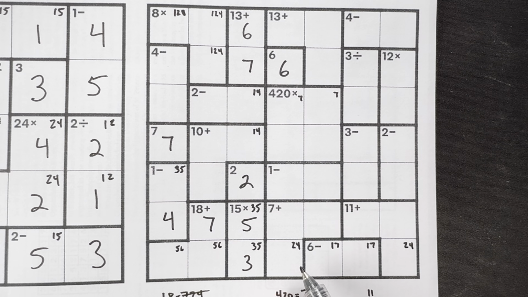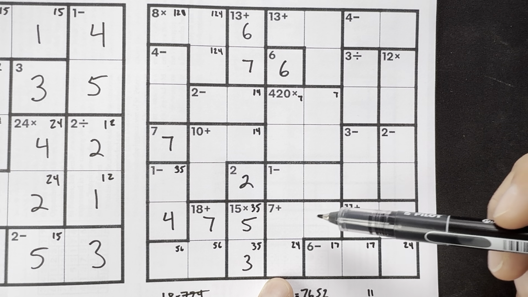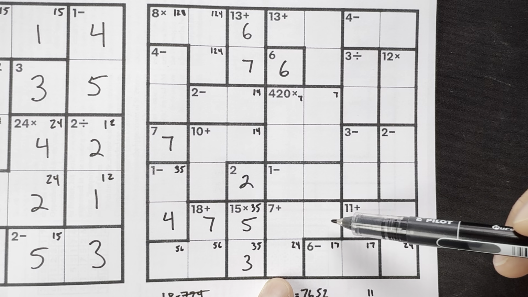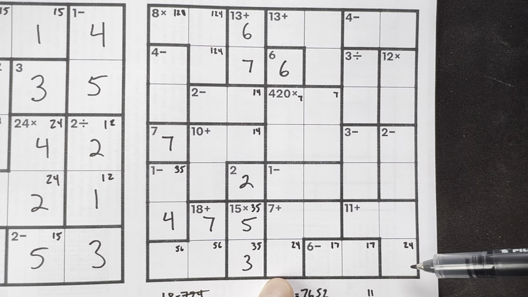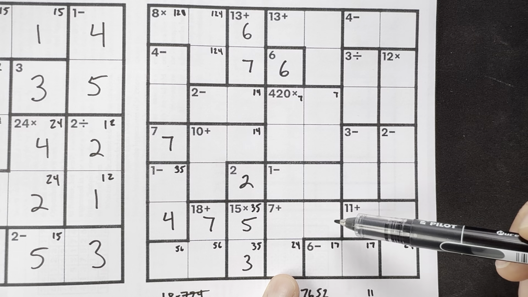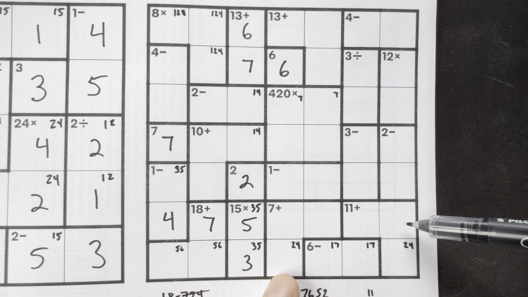It'll probably work because math will mess with me. If this is a 4, then that's 1, 2. That makes this the 2, because if this is the 4, this is the 2. This would be 1, 2, and we're missing a 3 and a 6, and that works. 4, 2, 1, 2, 3, 6.